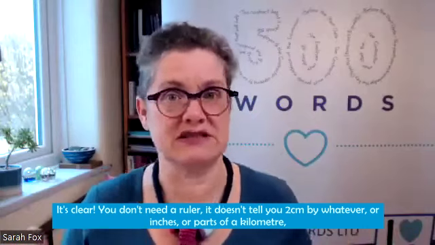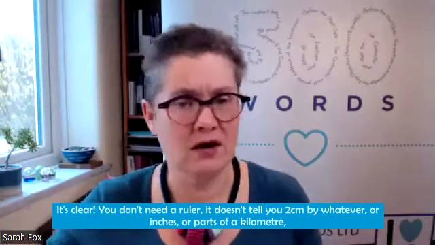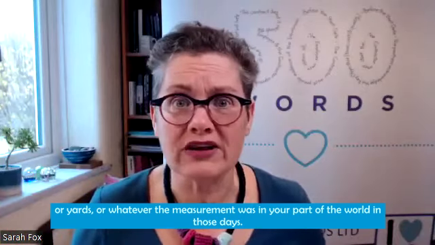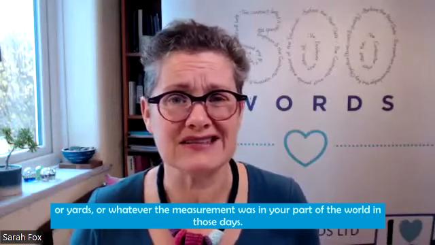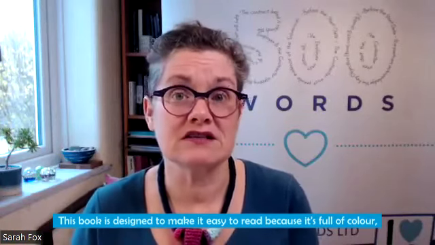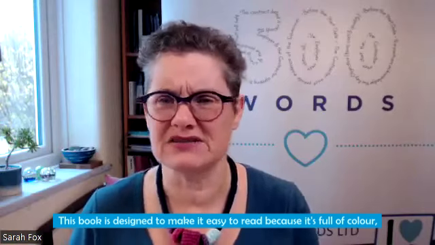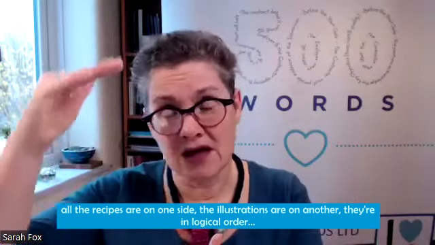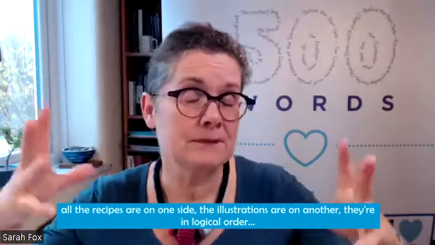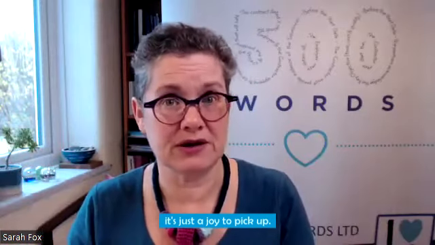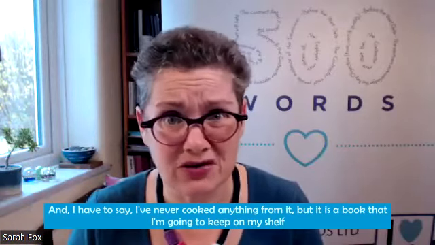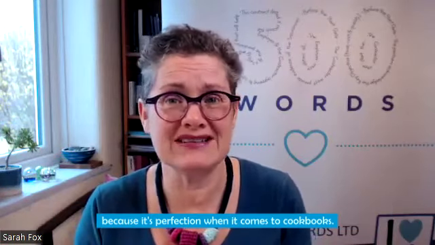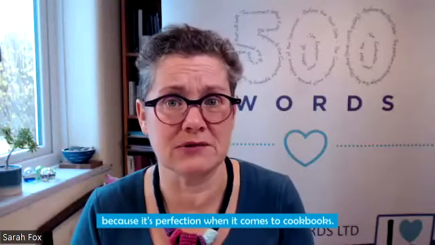It doesn't tell you 2 centimeters by whatever, or inches, or parts of a kilometer, or yards, or whatever the measurement was in your part of the world in those days. This book is designed to make it easy to read because it's full of color. All the recipes are on one side, illustrations on another. They're in logical order. It's just a joy to pick up. And I have to say, I've never cooked anything from it, but it is a book that I'm going to keep on my shelf because it's the perfection when it comes to cookbooks.